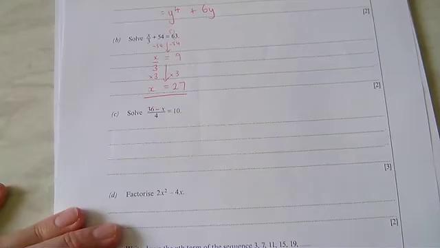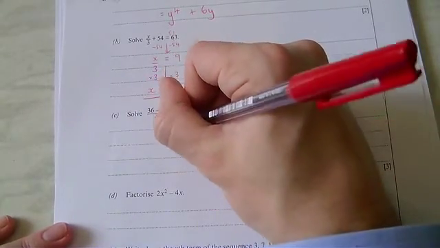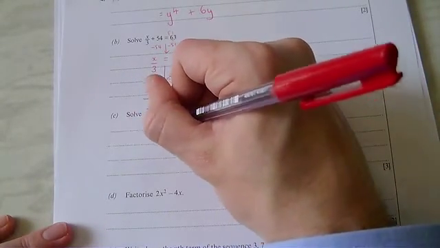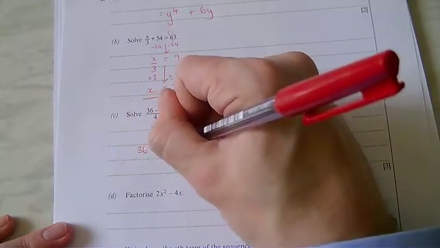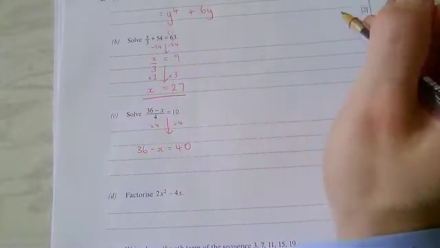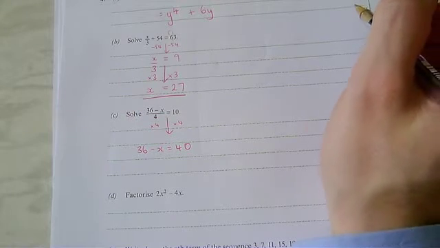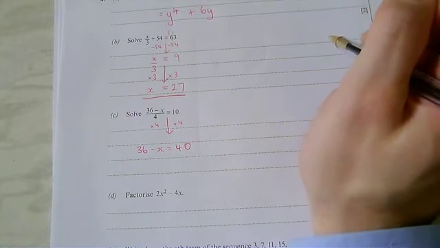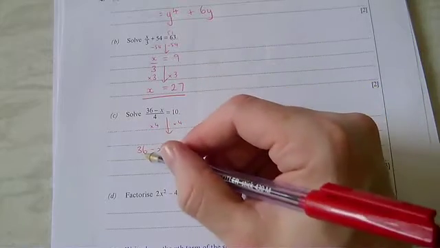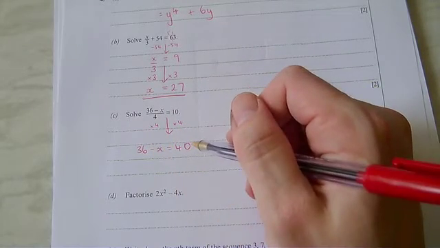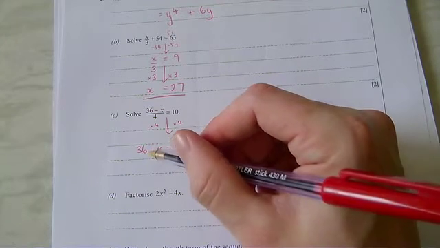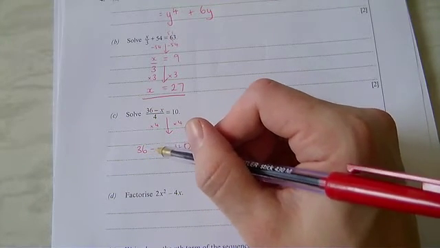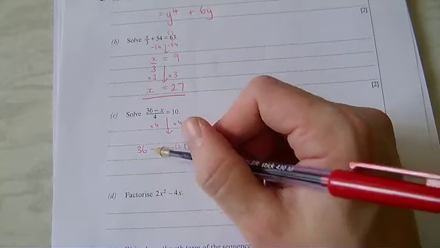This one here, the whole thing is over 4, so I need to times both sides by 4, and I get 36 take away something is equal to 40. Now you can either think about this logically, or you can do a little bit of a longer method that I prefer. This is saying 36 take away what is 40. Now I know that you don't usually take away anything to get to 40 from 36, you need to add 4. So that means I need to take away a minus number, and in this case take away minus 4.